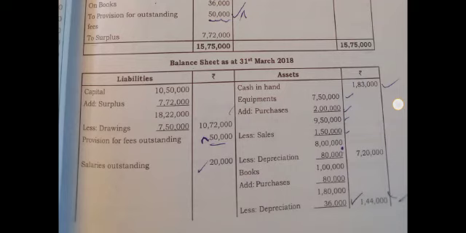Next, on the right hand side, cash in hand is 1,83,000, equipment 7,50,000. So we purchased 2 lakh. So add 2 lakh, 9,50,000. Deduct sales 1,50,000. Deduct depreciation 80,000. Outer column 7,20,000. Books 1 lakh. Add purchase 80,000. And then deduct depreciation 36,000. Outer column 1,44,000. Okay, these are the various information we have taken.